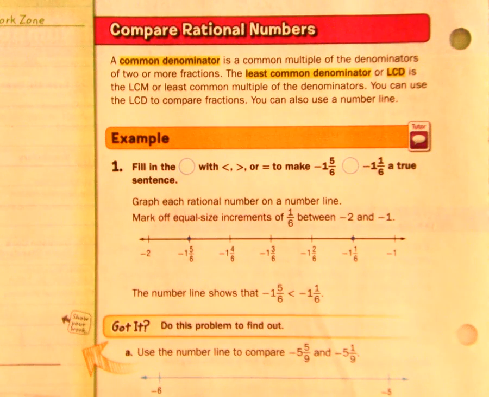So a common denominator is a common multiple of the denominators of two or more fractions. The least common denominator, or the LCD, is the least common multiple of the denominators. So we can use the least common denominator to compare fractions, and we can also use a number line. So again, when we're comparing fractions, we need to find a common denominator. What's common between the two?